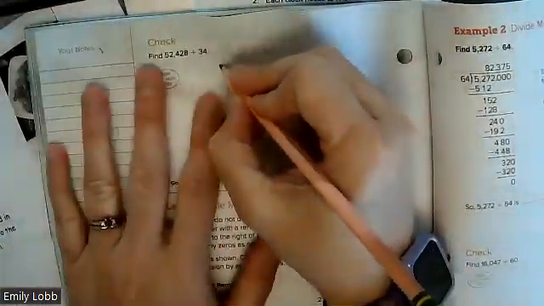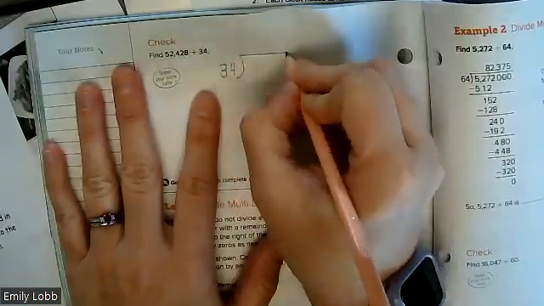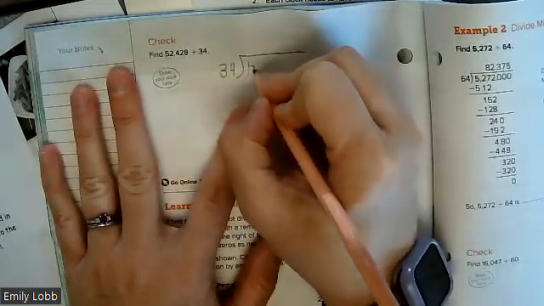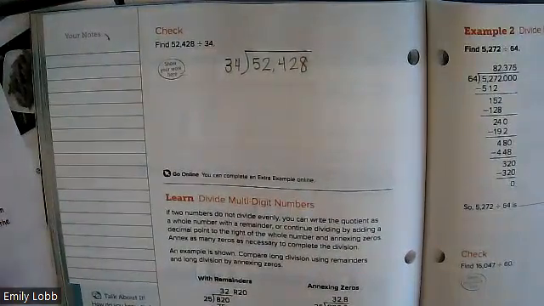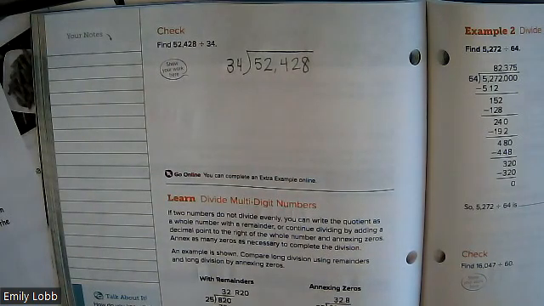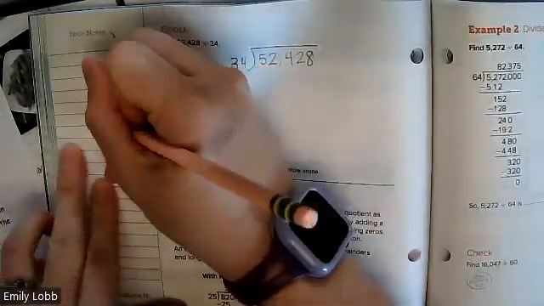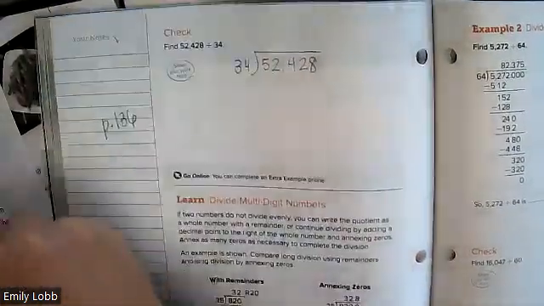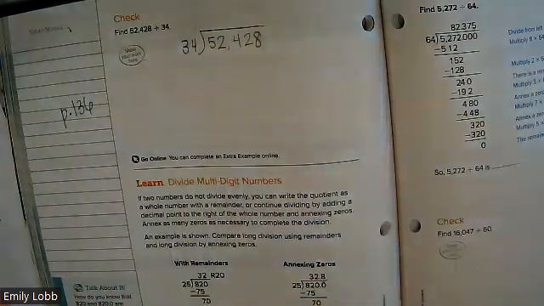All right, so here comes the tricky part, us trying it on our own. We're going to write a 35 on the outside. And then inside my division symbol, I have 5, 2, 4, 2, 8. Write this down and start to see what you would do next. This is the next page, so this is page 136. 34 doesn't go into 5, so you're saying how many times can 34 go into 52?